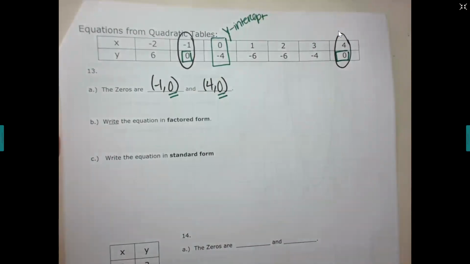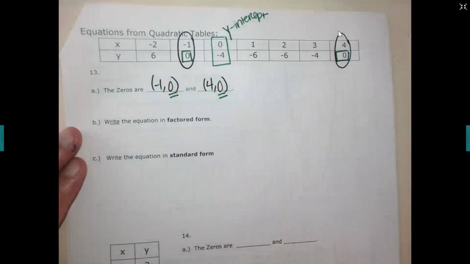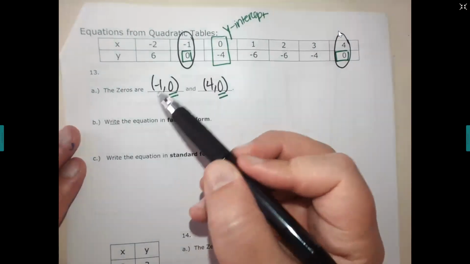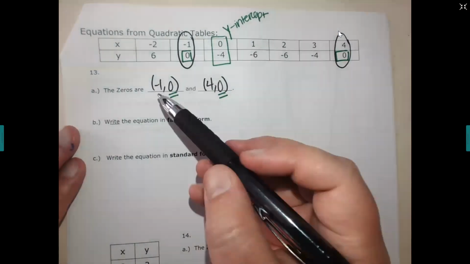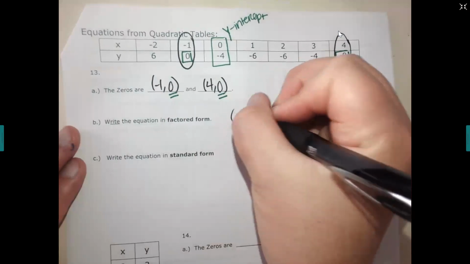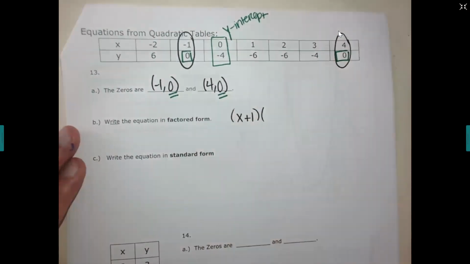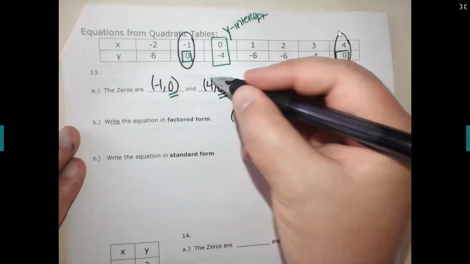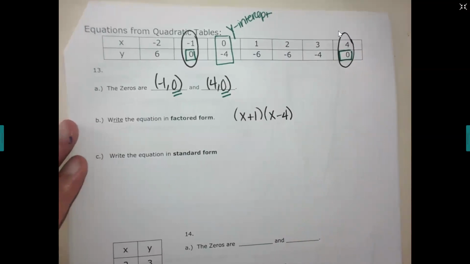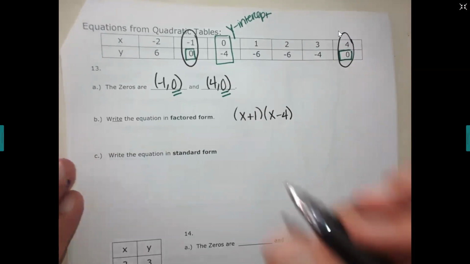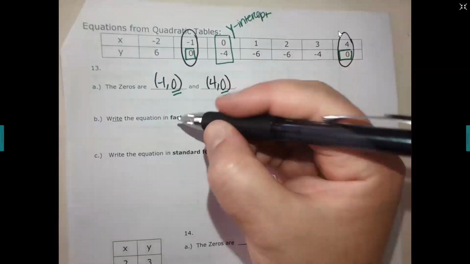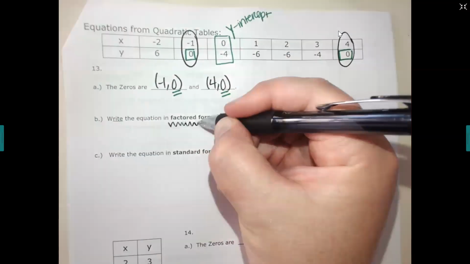All right, now it says write your equation in factored form. So I'm going to take whatever this number is here, and I'm going to reverse it to put it in parentheses. So for example, if it's a -1, I'm going to put x plus 1. And then if it's a +4, I'm going to put x minus 4. So remember that the signs are always reversed when you go into your parentheses. Okay, that is called factored form.